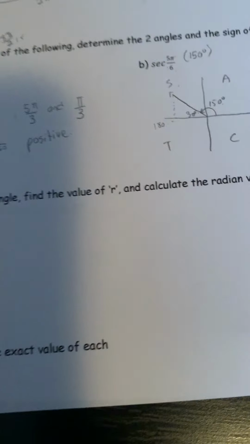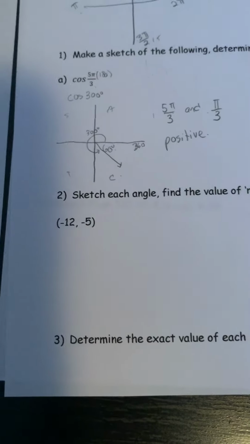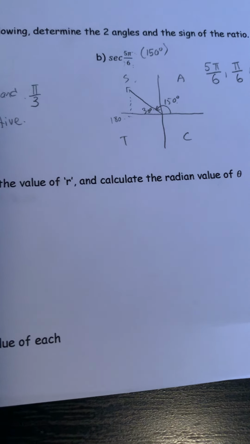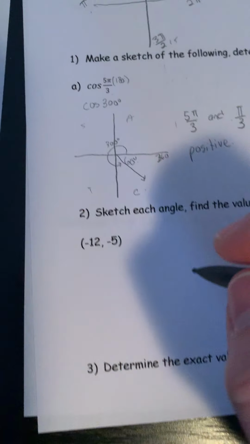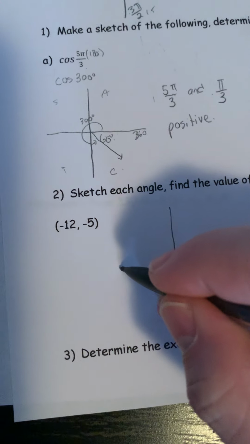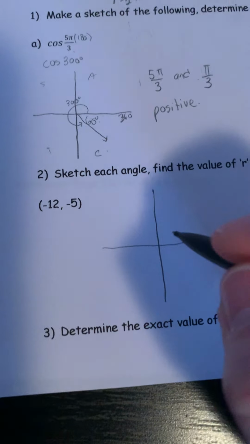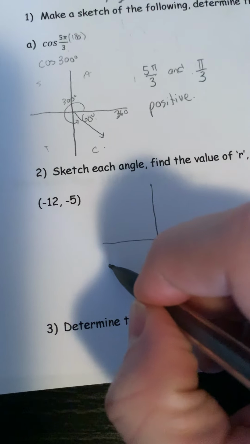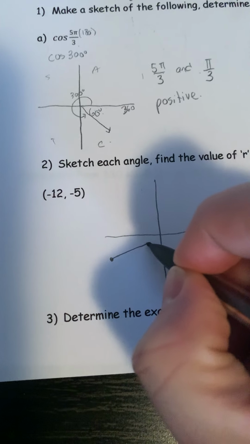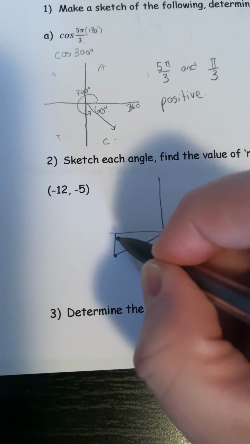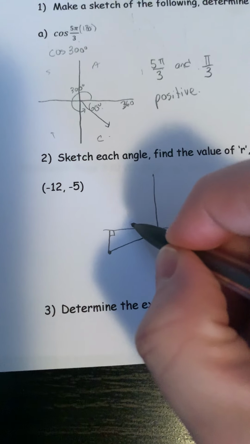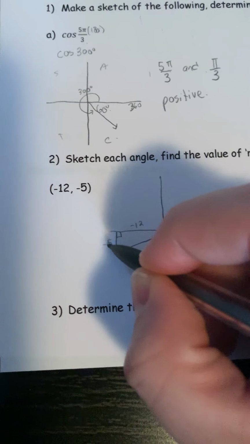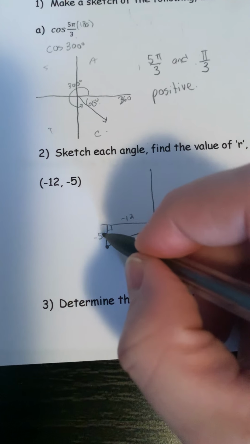Okay, number 2. Sketch each angle, find the value of r, and calculate the radian value of theta. So we're going to graph this. -12 and -5 would be somewhere over here. I'm just estimating, it doesn't have to be exact. So we're going to draw our triangle with a 90 degrees. So -12 is your x value, and then we go -5. So our x is -12, and our y is -5.